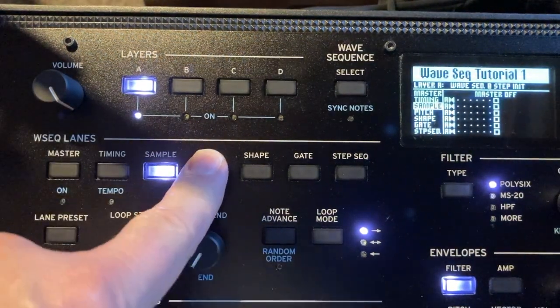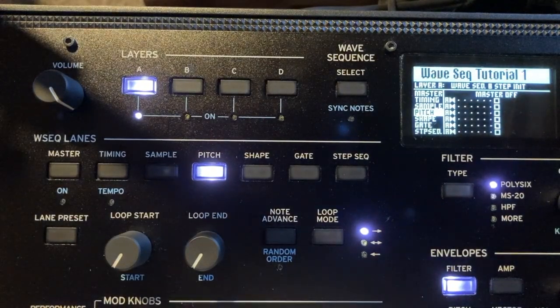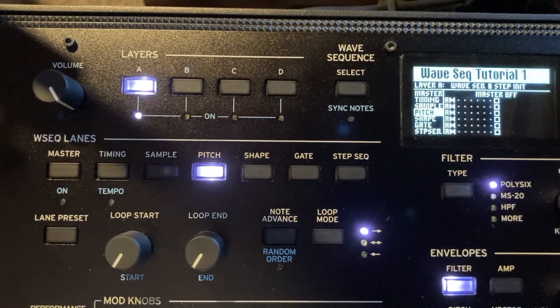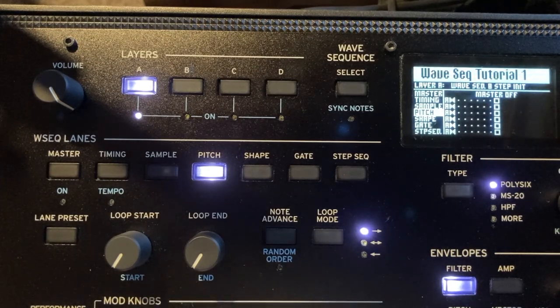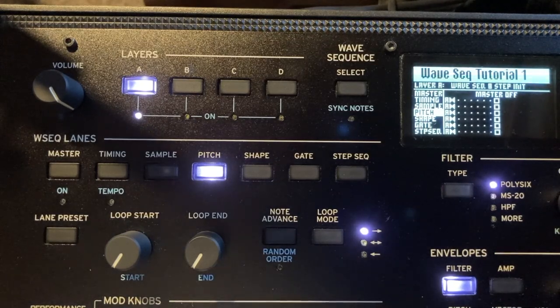Then we have the pitch lane, which causes, as you might gather, pitch offsets. So now we're back to our sine wave again, but the pitch loop has a step up on a major scale for each of the steps.